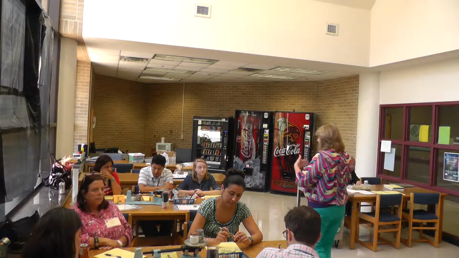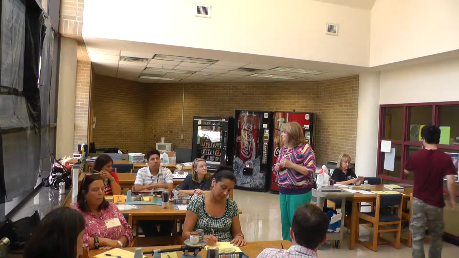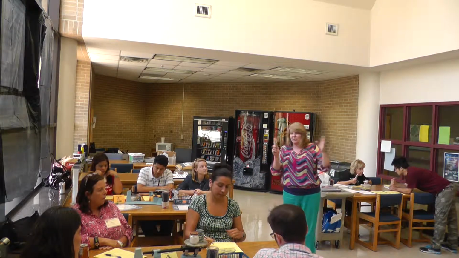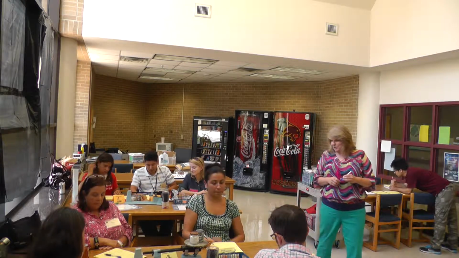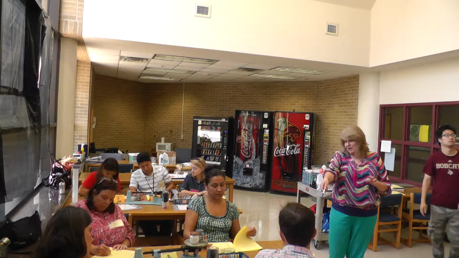Ratio of red candies to orange. Now, Laura's going to turn that backwards, and you are going to think of as many ways as you can to describe the relationship between the orange candies to all the candies. So how can you describe the orange candies? You can write it down right here.